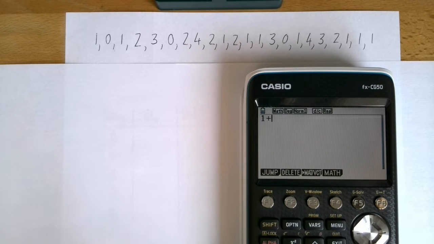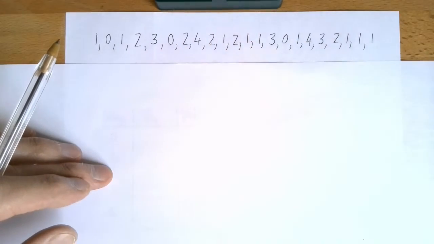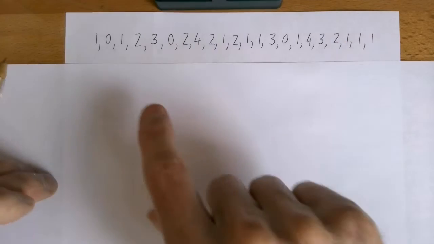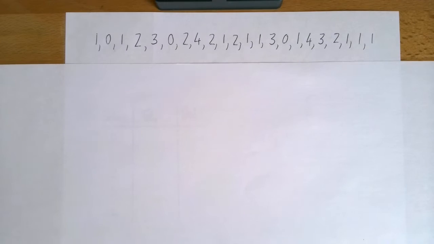1 plus 0 plus 1 plus 1 plus 2 plus... Oh, hang on. Oh, I've made a mistake. Oh, this is so boring. There's got to be a better way than to do this. Well, and there is. And that's what today's lesson is all about. A quick way of working out the mean for a large set of data. And although this isn't a particularly large set of data, you can use it to work out the mean for a massive set of data.